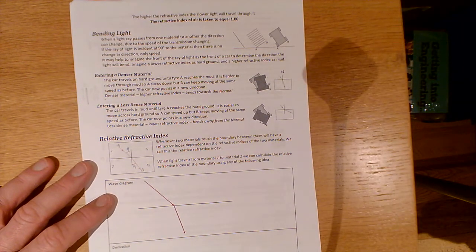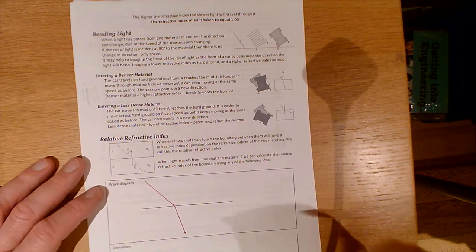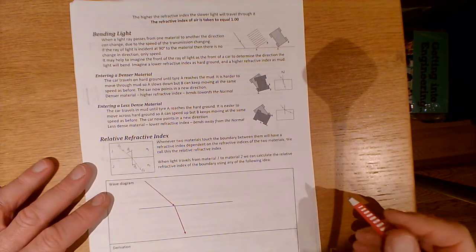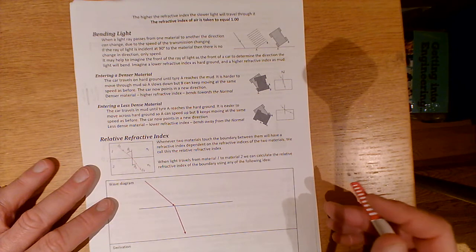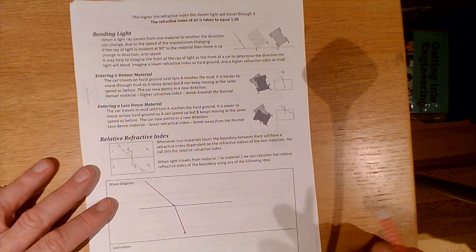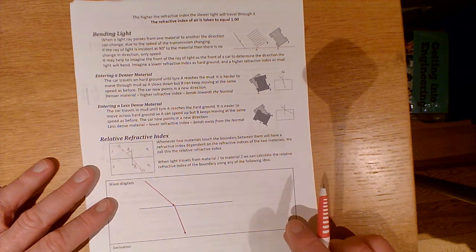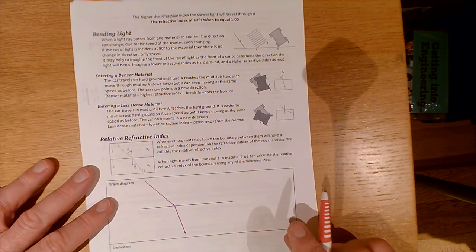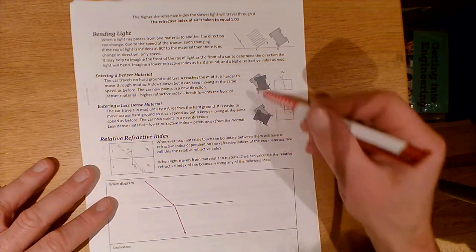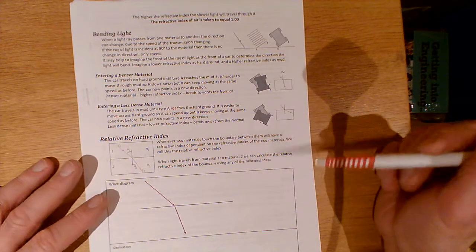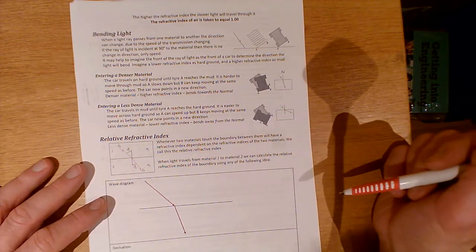When you watch the video of the experiment for this, you'll see that on the curved surface it will just go straight through and carry straight on as long as it's hitting at 90 degrees. Just to point out, according to GCSE, that was not refraction, but it is. It's still changing speed, so in terms of definition, it is refraction.